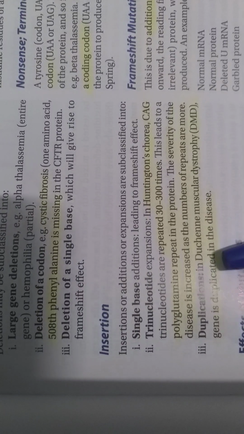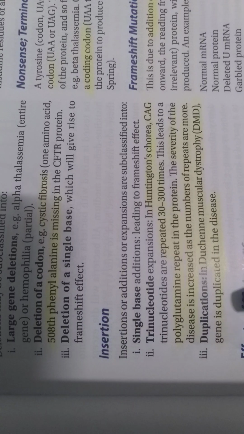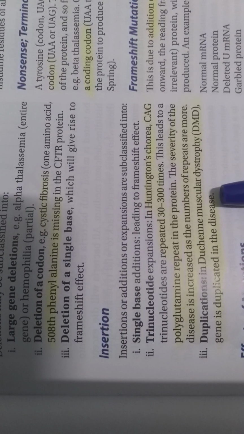Now the next one is duplication. In Duchenne muscular dystrophy, that is DMD, the gene is duplicated in the disease.